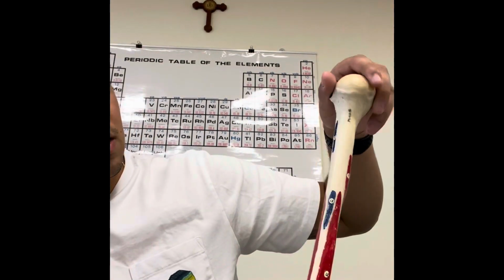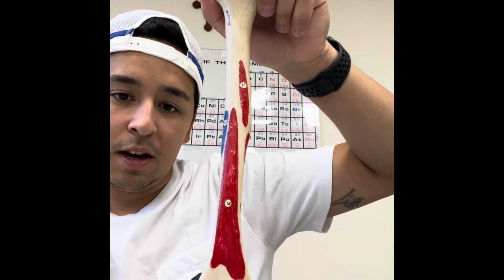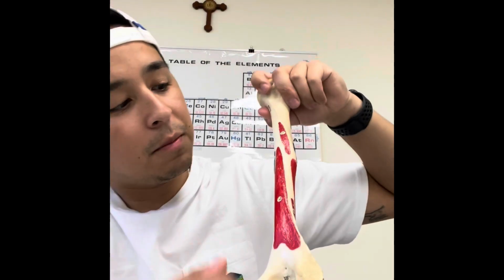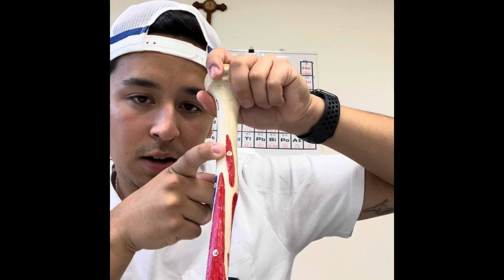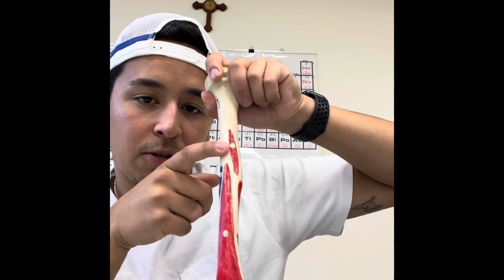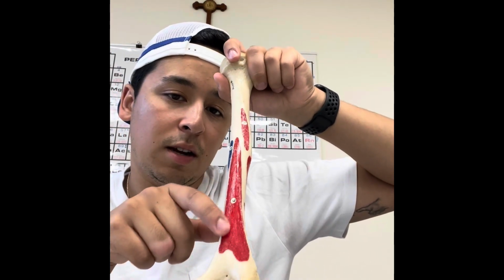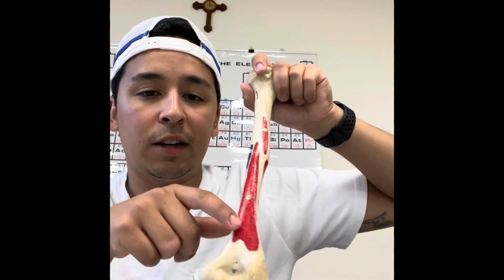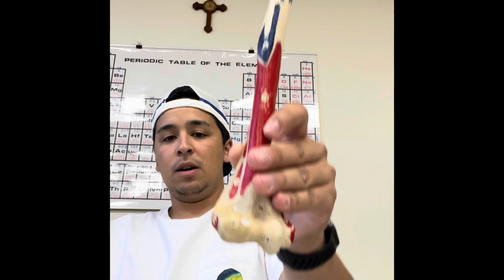And then to the back side, these last two origin sites on the posterior side. This one right here is going to be the origin site of the lateral head of the triceps brachii, and then this is the medial head of the triceps brachii. So yeah, those are the origins and insertions of the humerus.